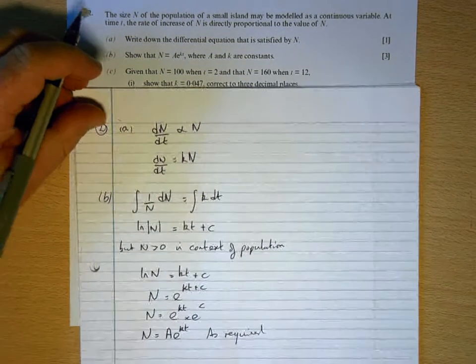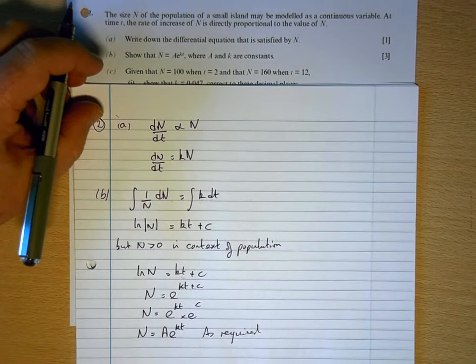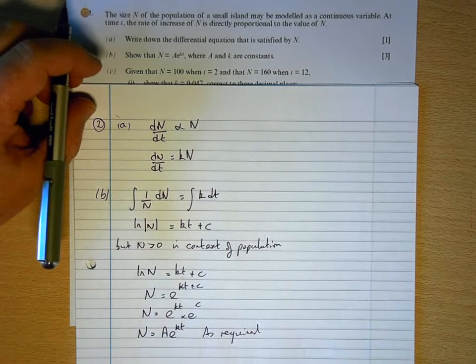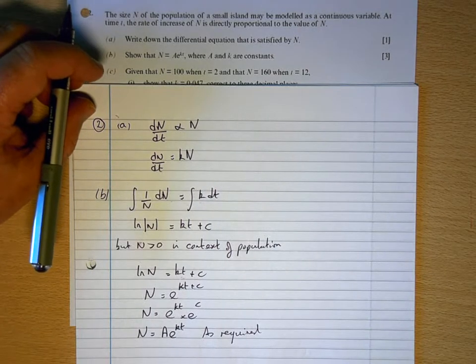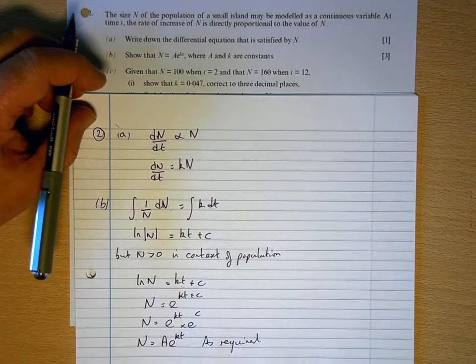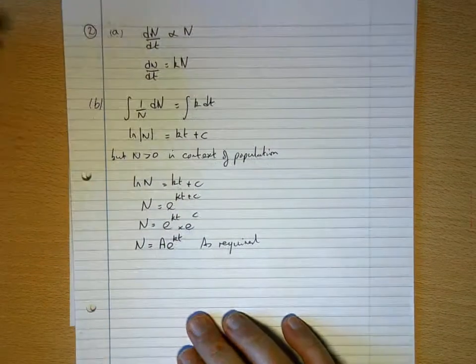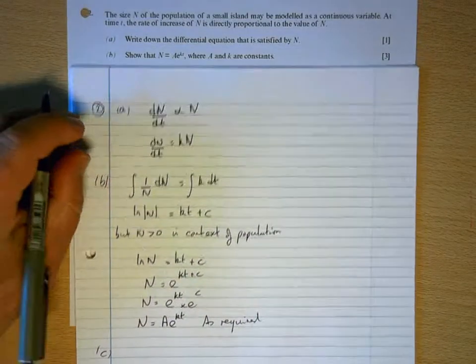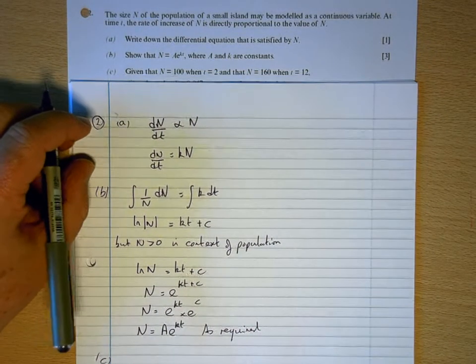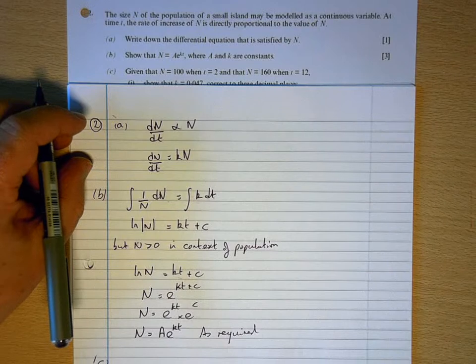Part C. Given that n equals 100 when t equals 2 and that n is 160 when t equals 12, show that k is that. I've got two initial conditions because I've got two constants.